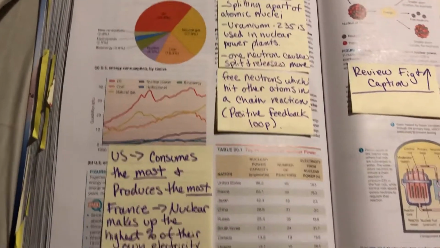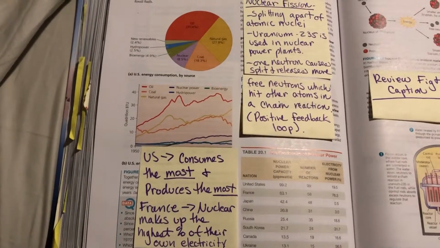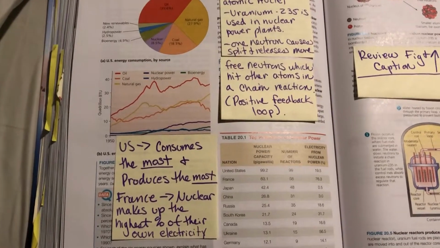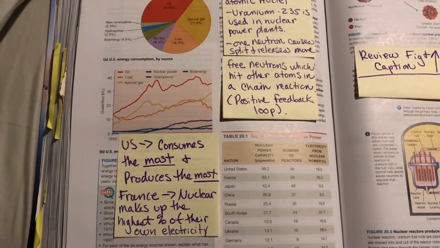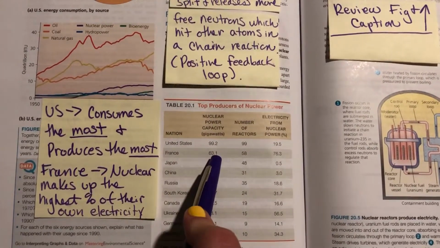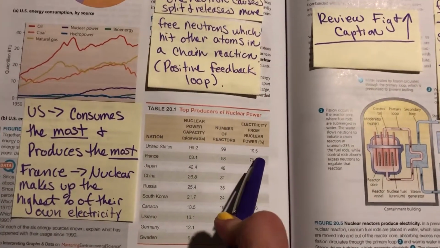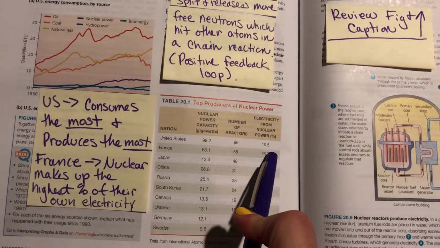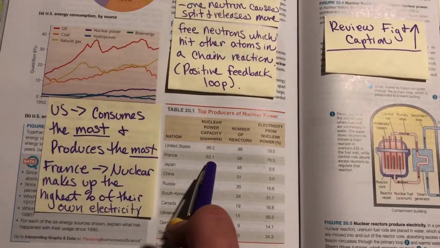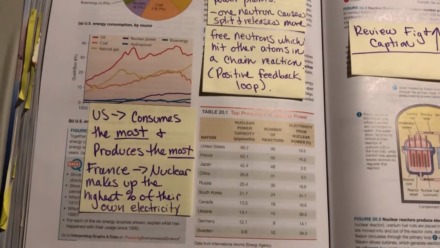The U.S. by far consumes the most and produces the most nuclear power. That's what we'll be talking about. France, though, is known as the nuclear power leader, and that's just because nuclear power makes up the highest percentage of their own electricity. If you look at this table here, we have this capacity, this is how many reactors we use. However, the amount of electricity from nuclear is 19%. Whereas France has smaller percentages for reactors and capacity, but it makes up 76%. So that's the reason why France is known as a leader in nuclear power.